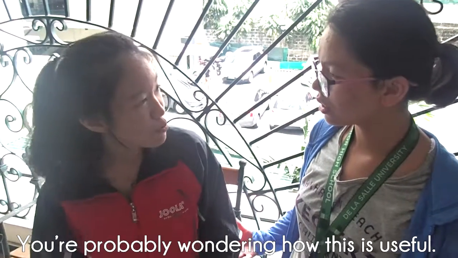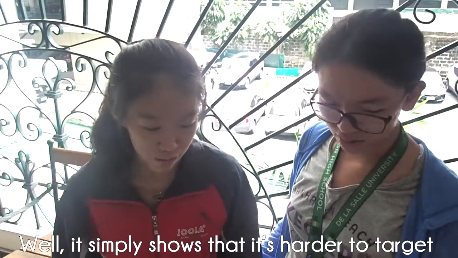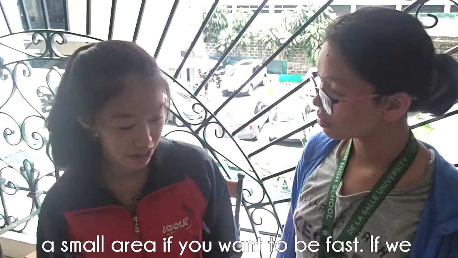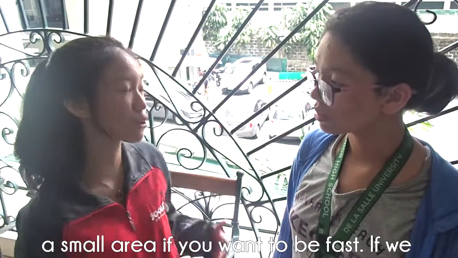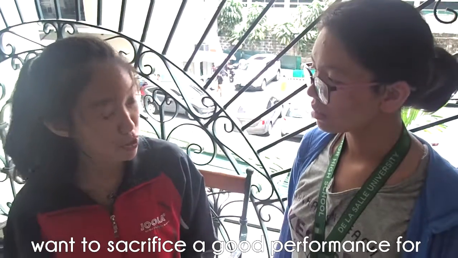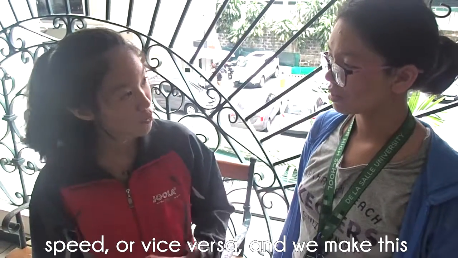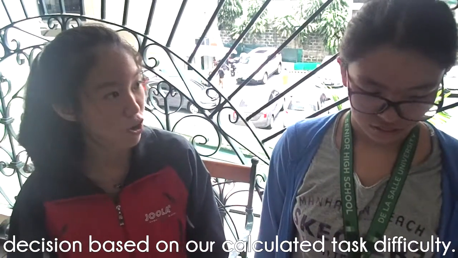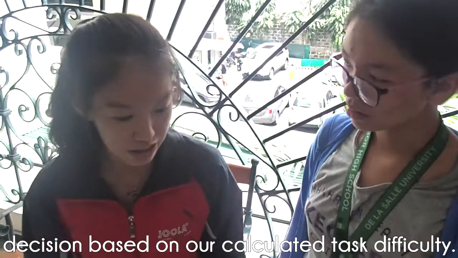Oh, I get it. But when... You're probably wondering how this is useful. Well, it simply shows us that it's harder to target a small area if you want to be fast. If we relate it to real life, it can just be asking if you want to sacrifice a good performance for speed or vice versa. And we can make the decision based on our calculated task difficulty. Oh, okay. I get it now.